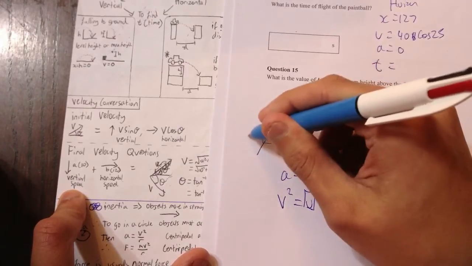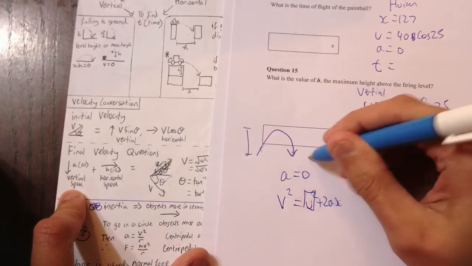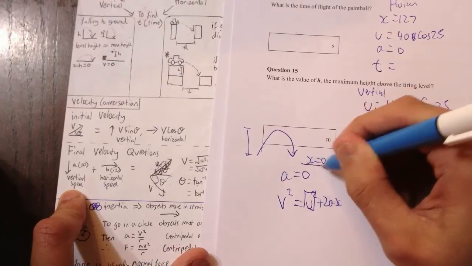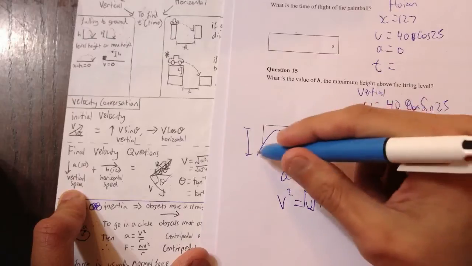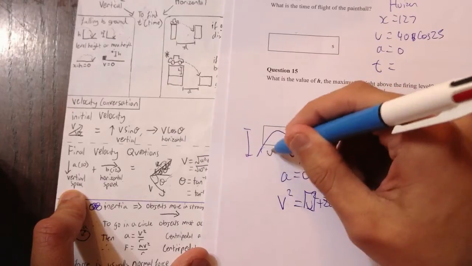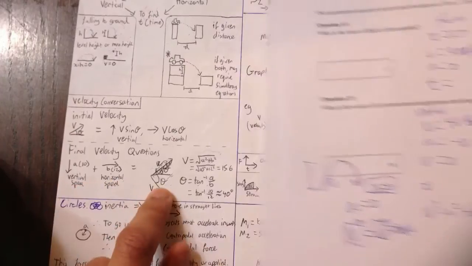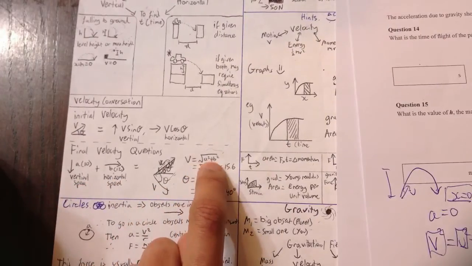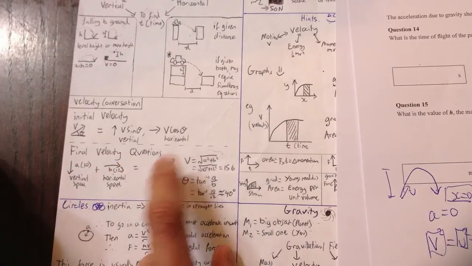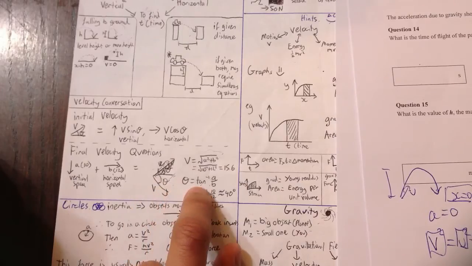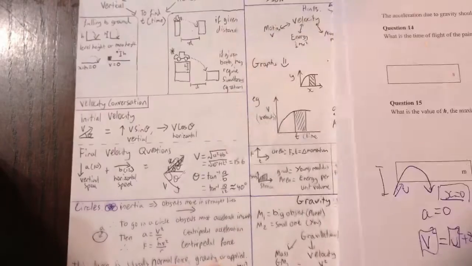For example, they tell you that it lands where it was. That means x equals 0. If it lands where it was, then we can get rid of that, and they usually give us the initial velocity, and that tells us the final velocity. Then to put them together, using Pythagoras, the magnitude is the square root of a squared plus b squared. And the angle is the inverse of tan of a and b, vertical and horizontal. Awesome.